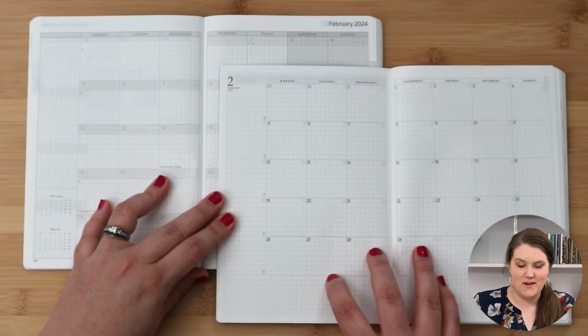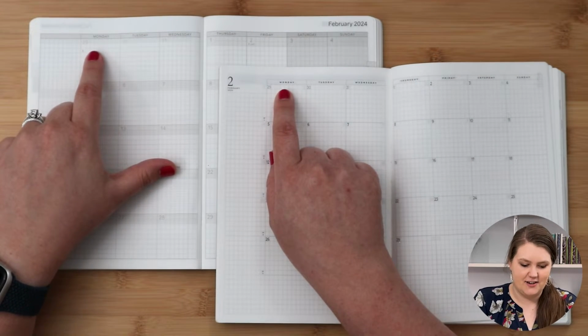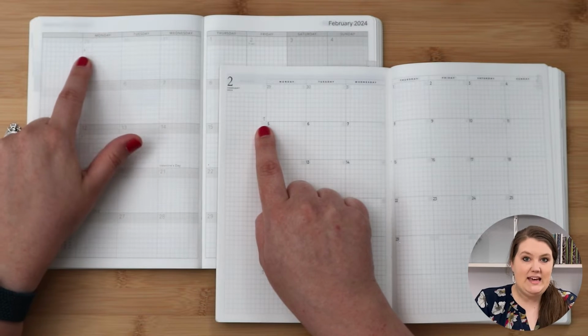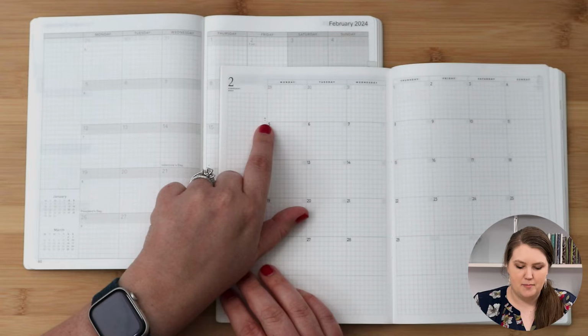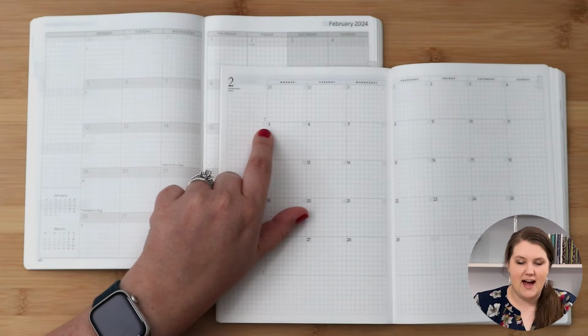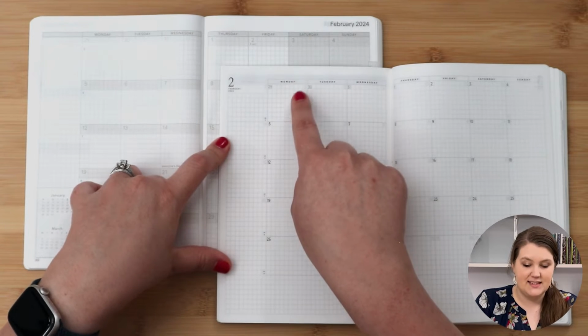Here are the February monthly spreads. You can see they're both Monday start calendars. They both include the week number. So here in the Wonderland, it is part of the box. In the Common Planner, there's a little W and then 5, but it's part of the sidebar, so it's not taking up any of that precious space.